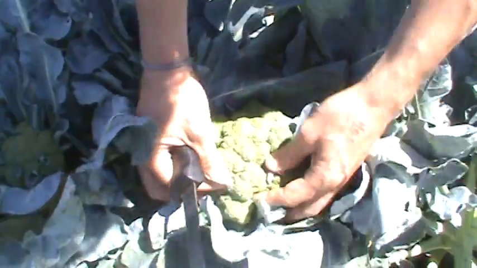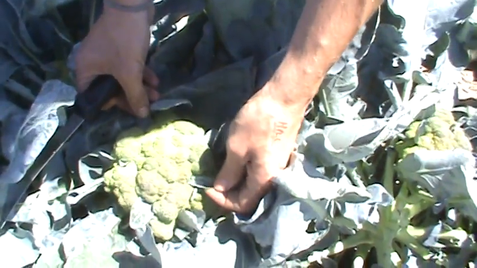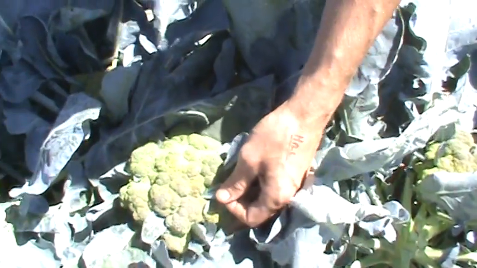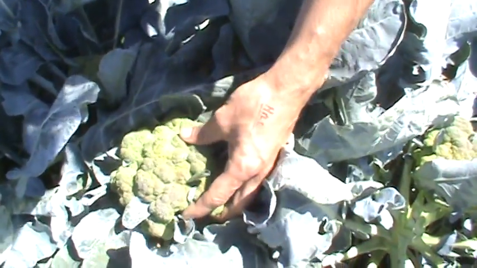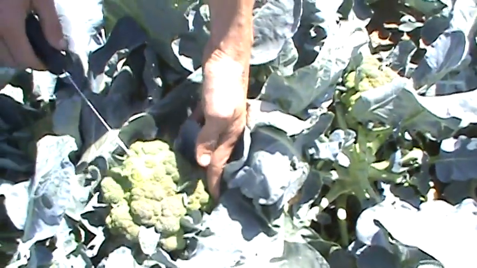Also, there's a good deal of bracting, which is a reaction to heat most of the time, and that too detracts from smoothness. You'll see a lot worse than this, believe it or not. So I generally give a plot similar to this a 2.